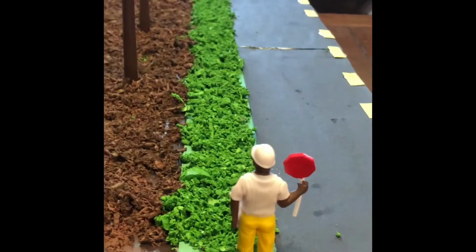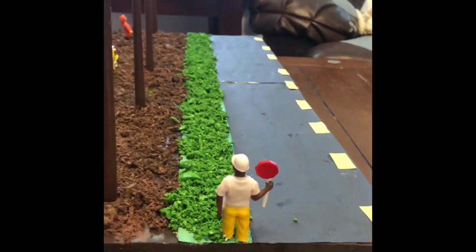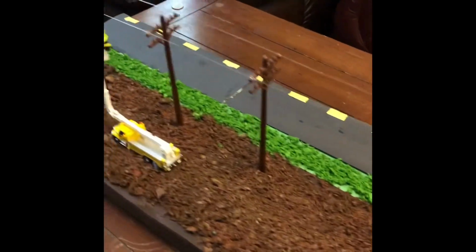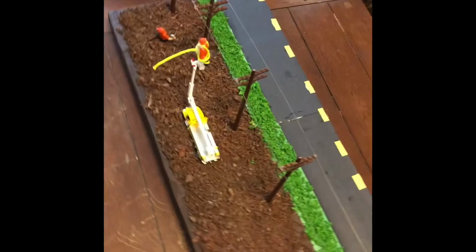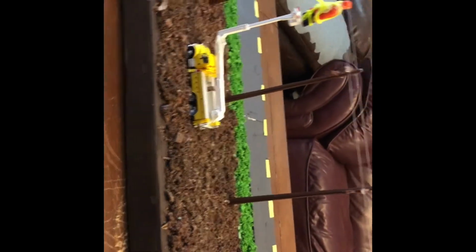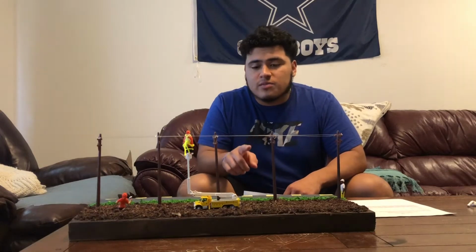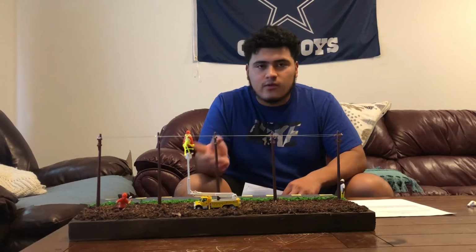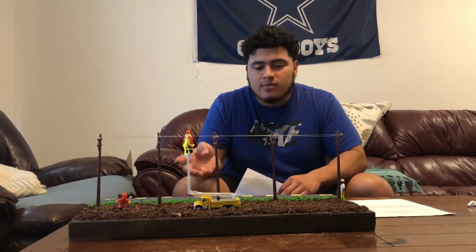My texture dirt I have here is actually insulator foam that I fouled off to give a more detailed look. I painted it with brown acrylic paint, put it over where I wanted dirt, and for the grass section, I did the same thing, but I laid green construction paper underneath my grass, which is insulator foam that was painted with green acrylic paint.